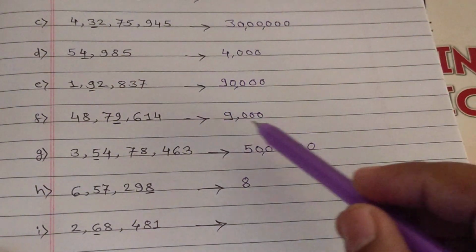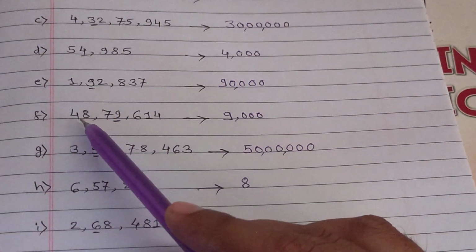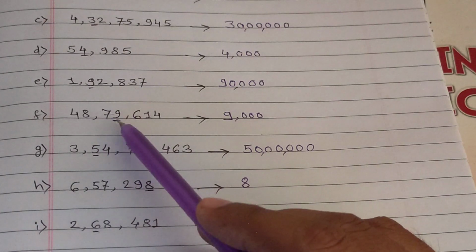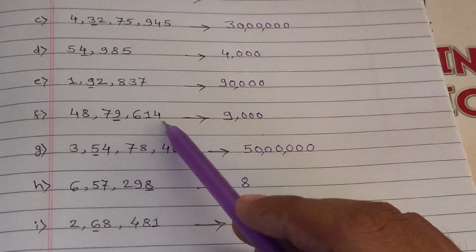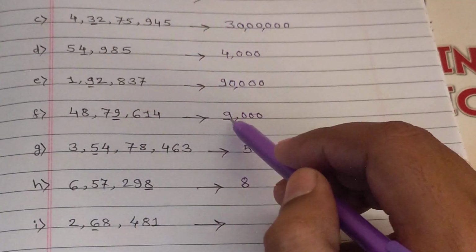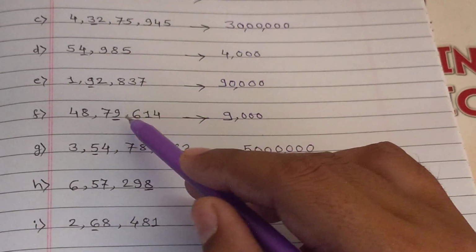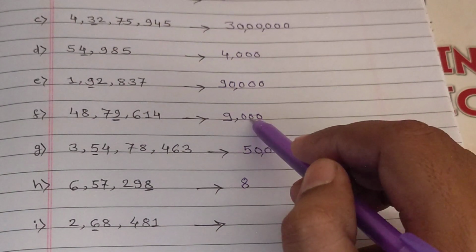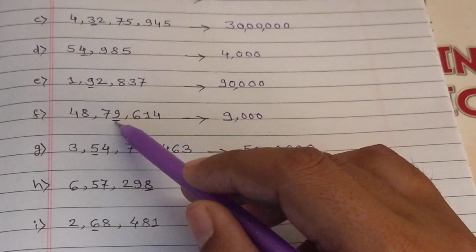Then in this number 48,79,614, we have to find the place value of 9 and write first 9 as it is and write 1 2 3 zeros after 9, so 9,000 is the place value of this 9.